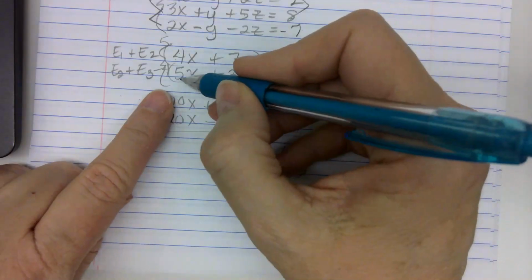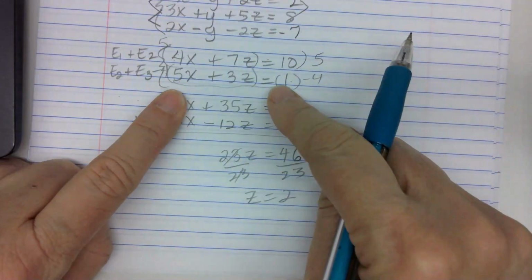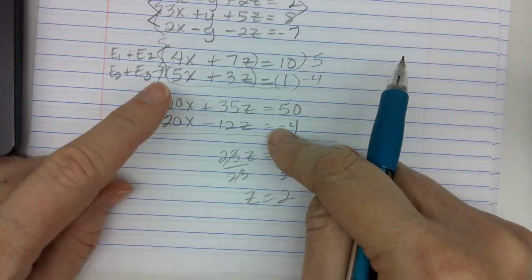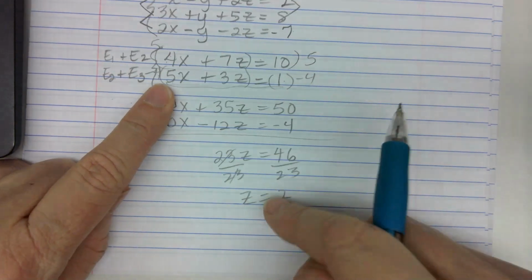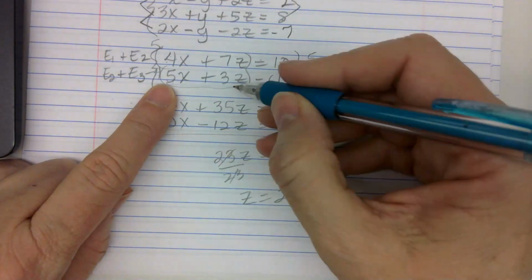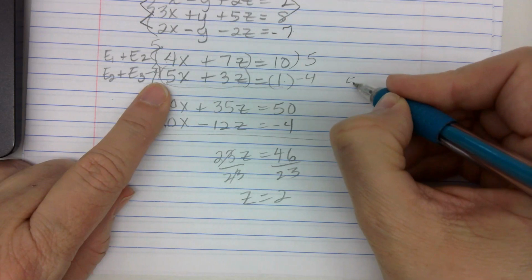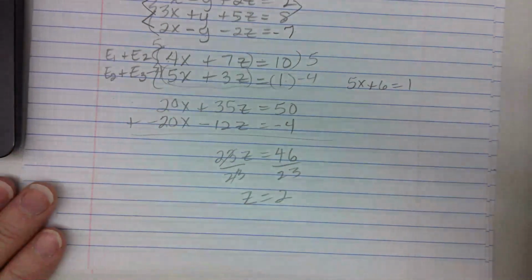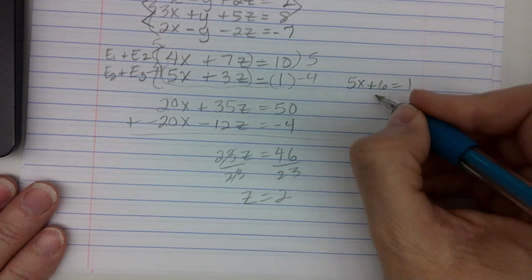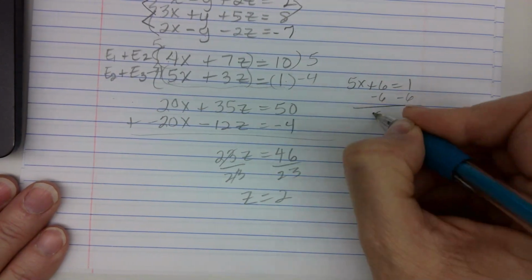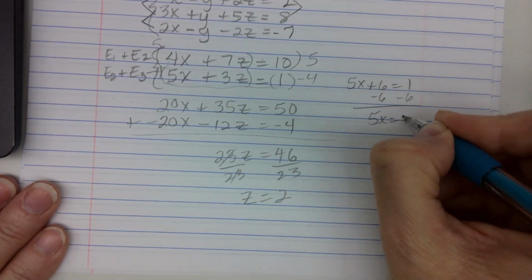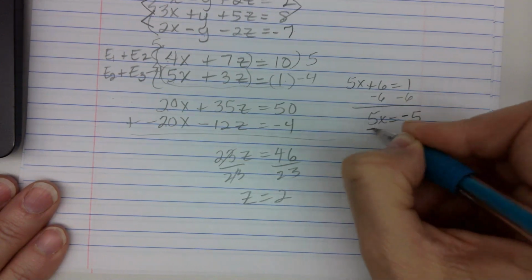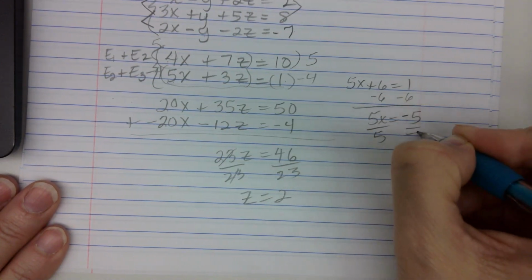I'm going to go to one of these two originals that weren't so big. Does that make sense? Replace the z with a 2. I'm seeing 5x plus 6 equals 1. Is that what you're seeing? Subtract the 6. 5x equals what? So x equals negative 1.